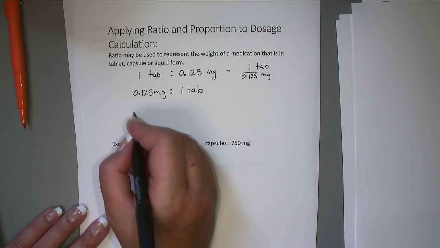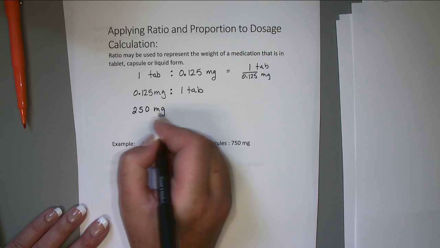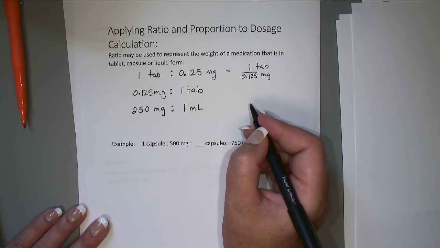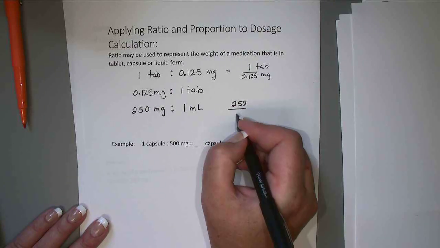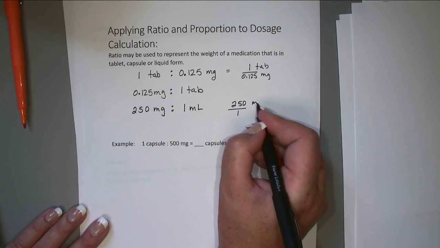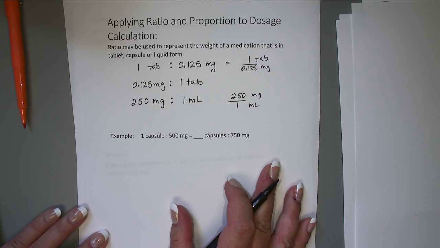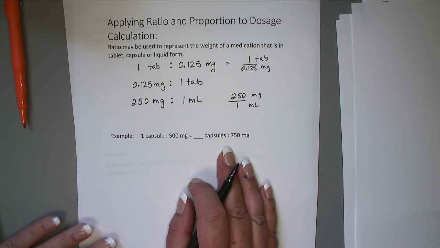Or if we were talking about liquid, we might say 250 milligrams is in 1 milliliter of a liquid. And you could write that as a fraction as well. And then we can use these to solve for any of the missing values.